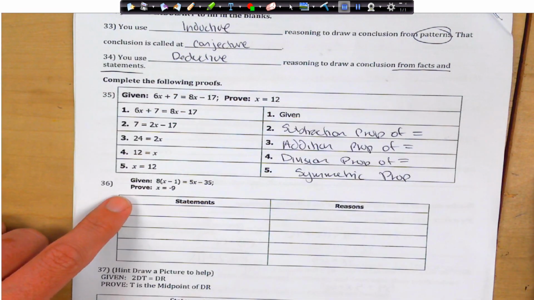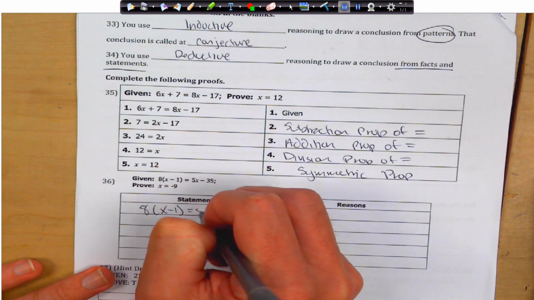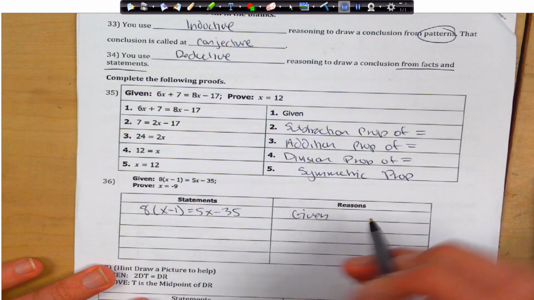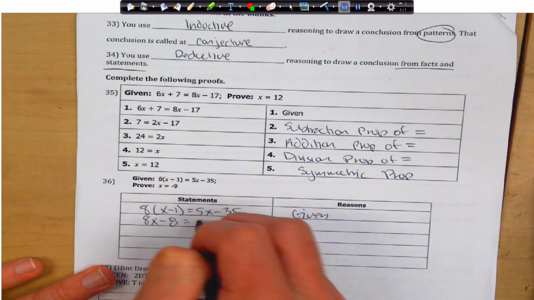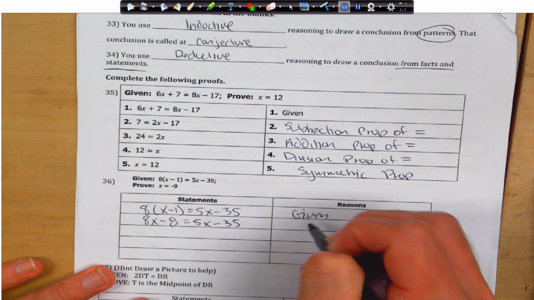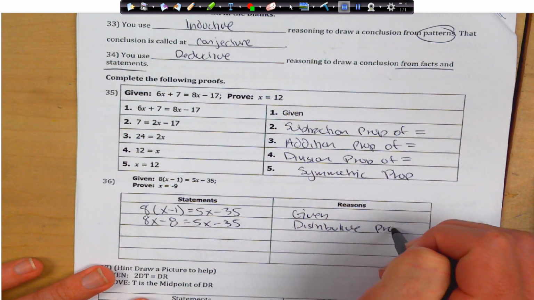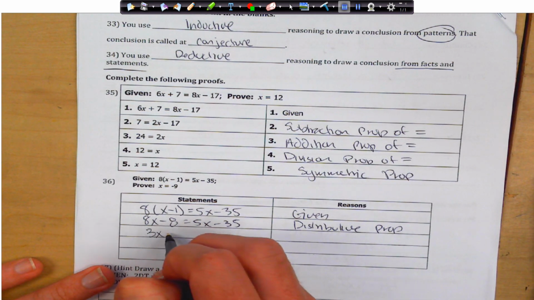This next one here, we have to write it all in. So it's 8x minus 1 equals 5x minus 35. That's given. Then we're going to distribute, so that's 8x minus 8 equals 5x minus 35, so distributive property. I like to get the x's on the same side, so I'm going to subtract 5x on both sides.